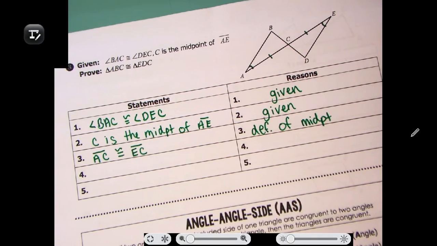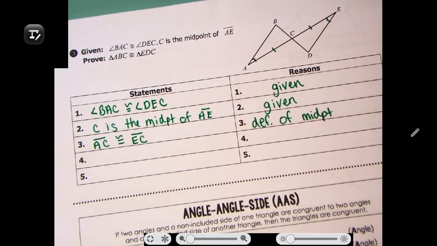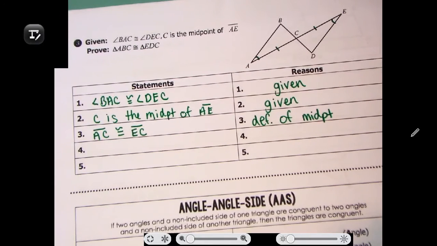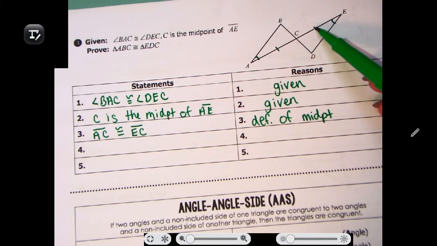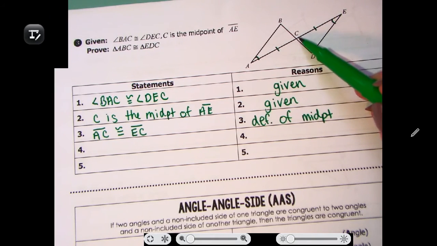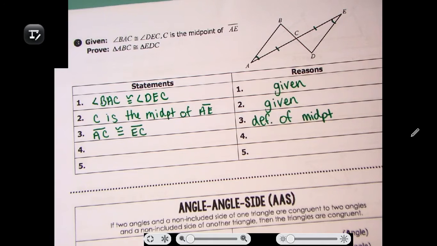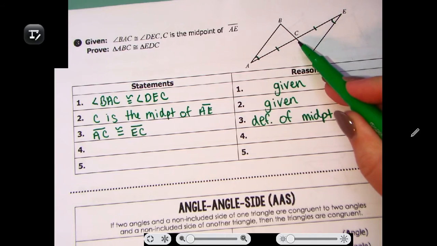Okay, so now this is where kind of on my own, I actually need to think a little bit. So you know that we are doing angle, side, angle proofs. So I have an angle, I have a side. This means I need this angle. I need to show that these two angles are congruent to each other because I'm looking for that angle, side, angle relationship. So I'm looking for ASA, angle, side, angle.